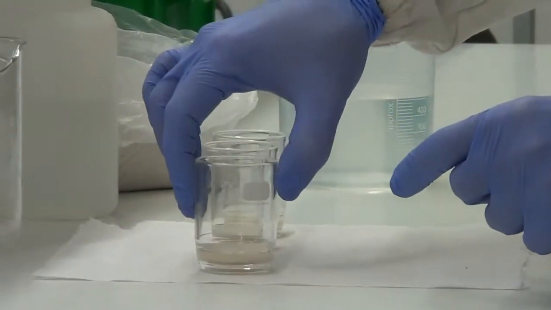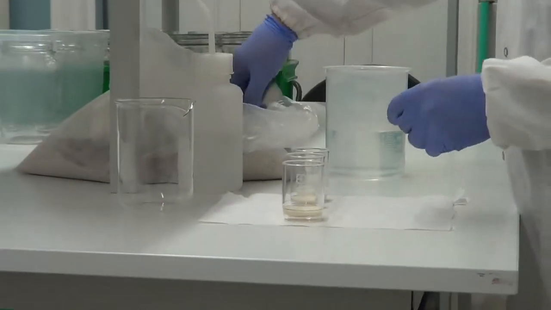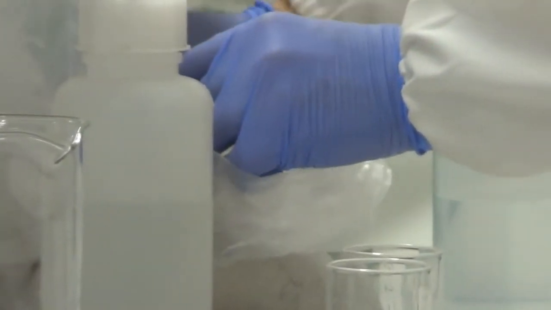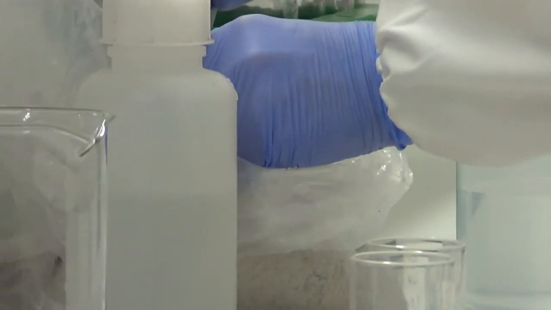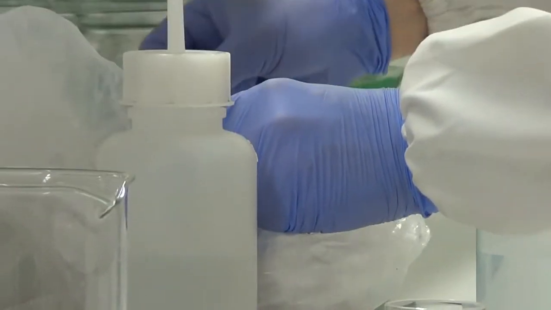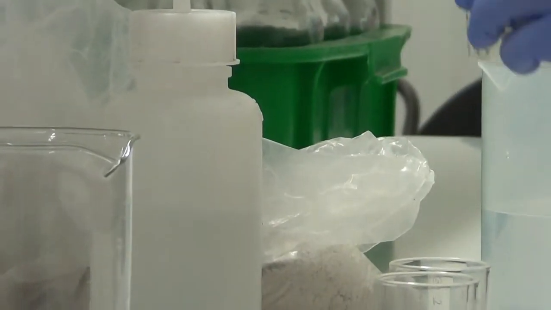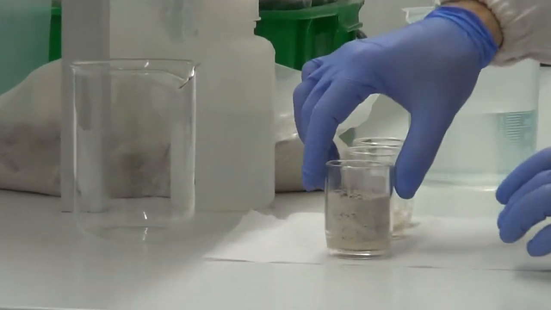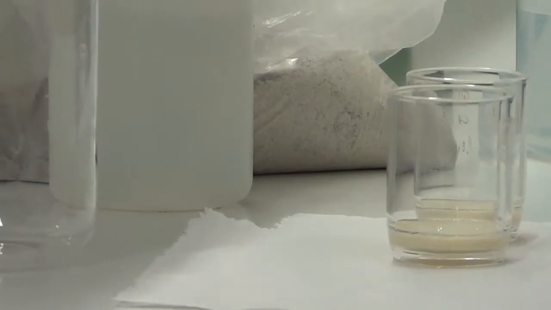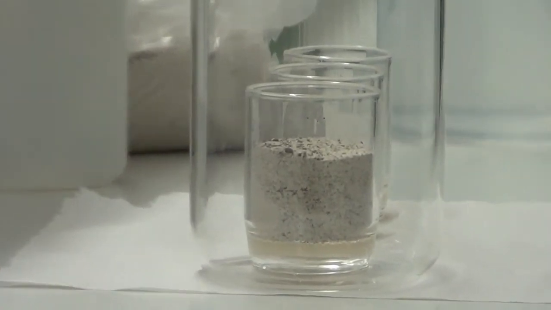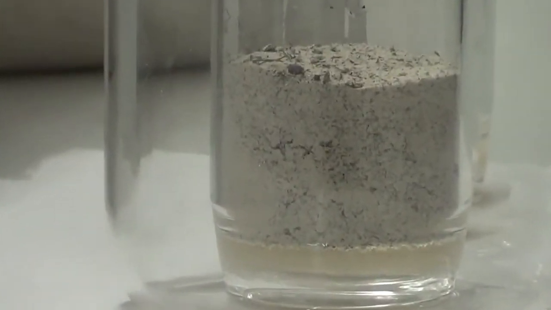Okay, so we start by filling the cylinder with soil. I will do it here. It doesn't matter if the soil is dry or has some moisture, because we want to saturate the soil. Usually we fill the cylinder until more or less 1 centimeter from the top, and then we put it inside a glass or a container, and the idea is to saturate and flood the soil with water.